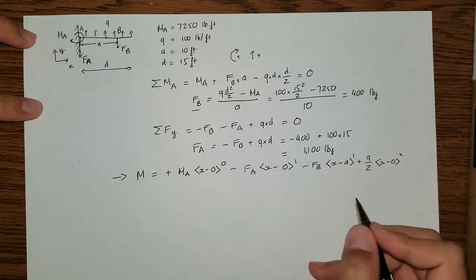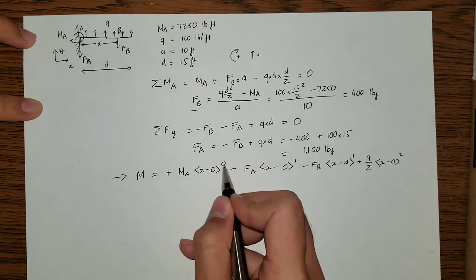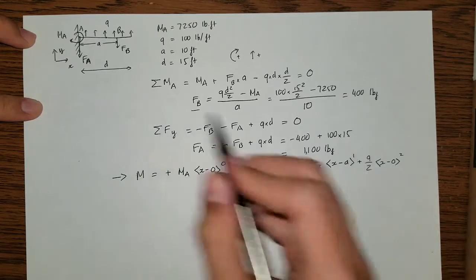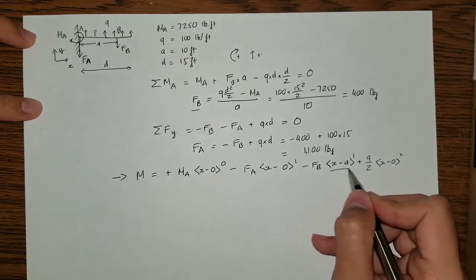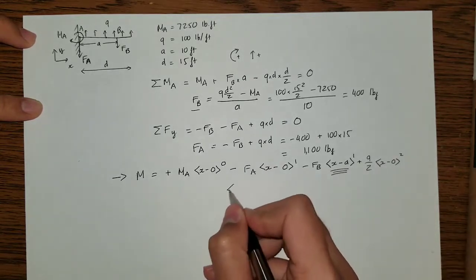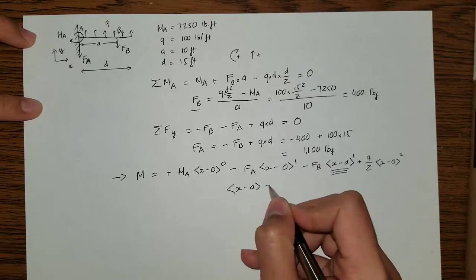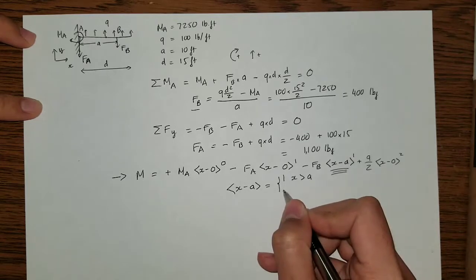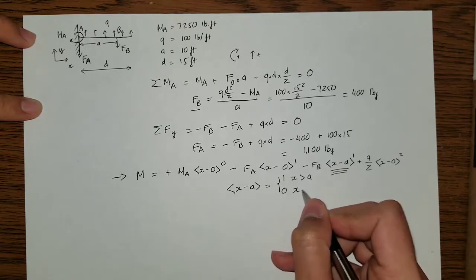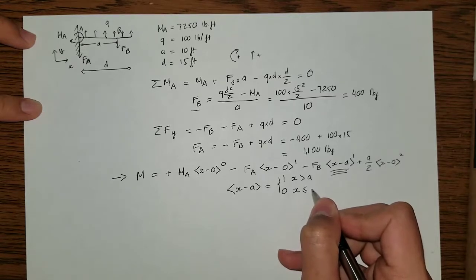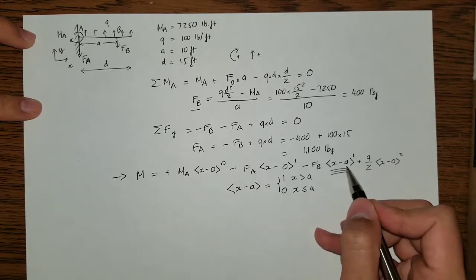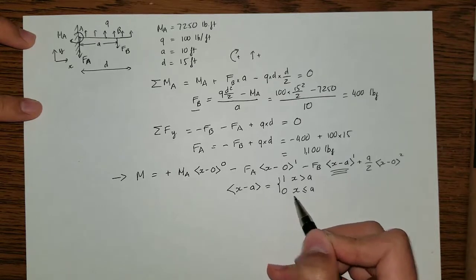This is a power of 1 right here, so for the moment it's going to be power of 0. For all of the point forces, it's going to be power of 1, and loading is going to be power of 2. And this is really important: x minus a to the power of n is going to equal 1 if x is greater than a, and equal to 0 if x is smaller than or equal to a. This is really important, because if x is any value smaller than a, it's not going to give you a negative value, but in fact it's going to give you 0.